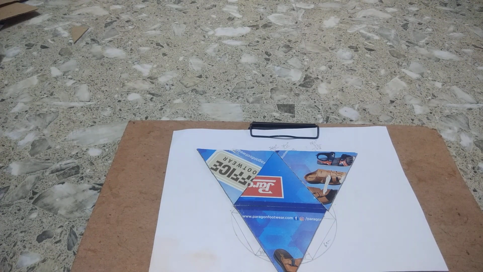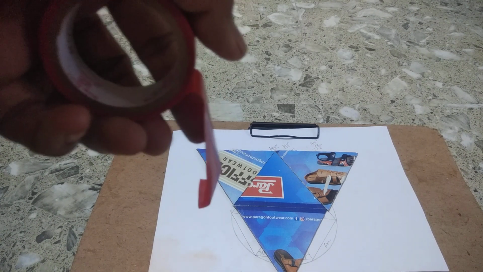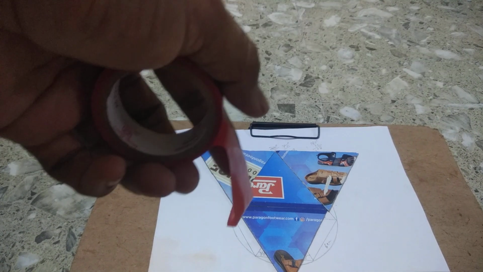Now I will show you how to make a triangular pyramid. With this tip, we will make a triangular pyramid, but you can use Fevicol also.